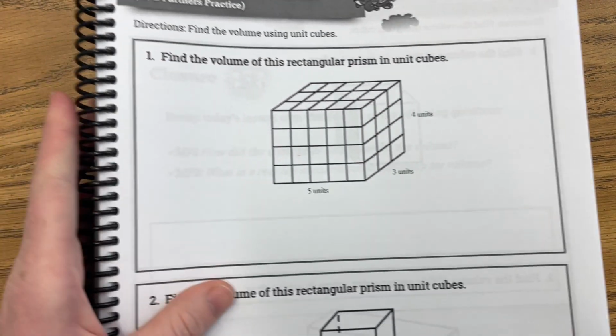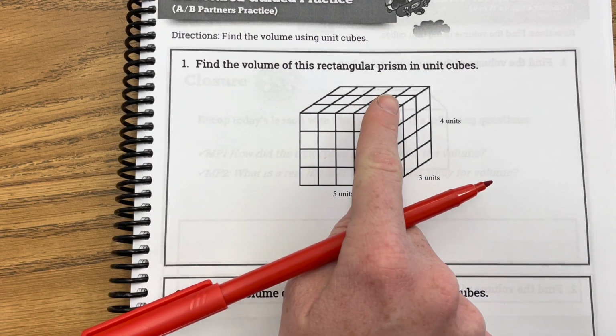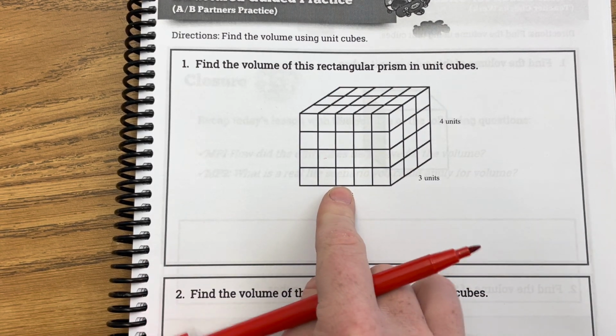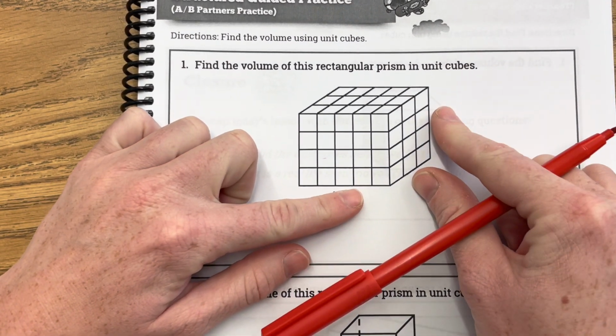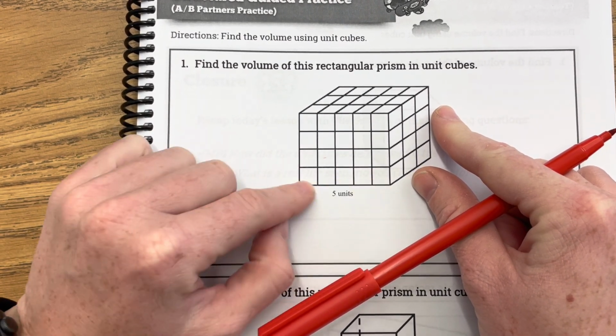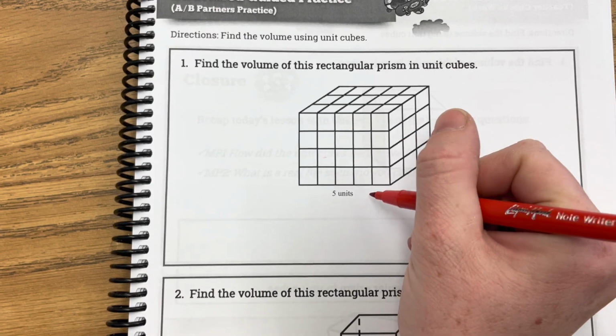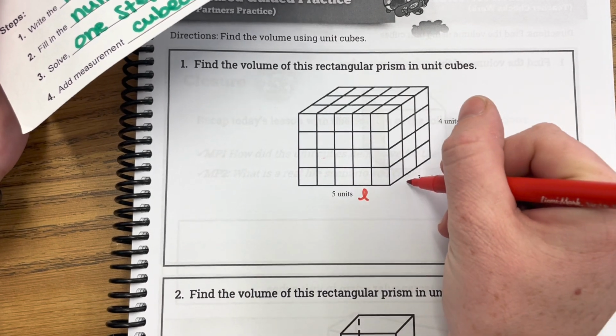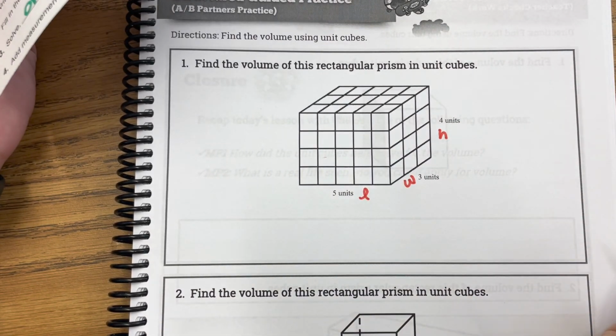Okay. Let me check this out really quick. So this one says, find the volume of this rectangular prism in cubes. So here are cubes, and sometimes they won't even give you the units. We got lucky on this one, and we would have to count across for my length. Remember, let's look at our picture again. We have our length, our width, and our height. So this one would be my length. This one's my width. This one is my height.